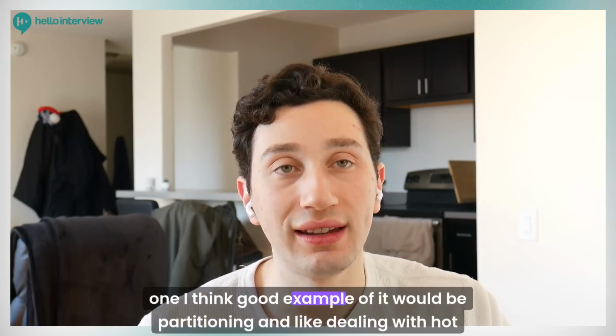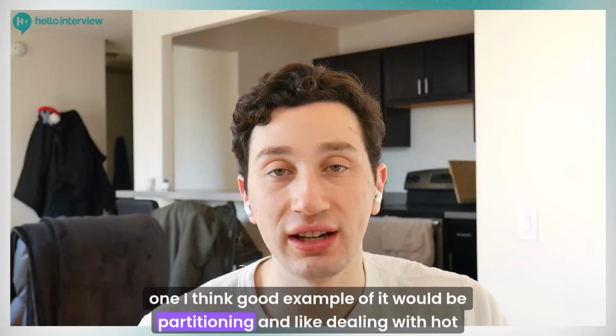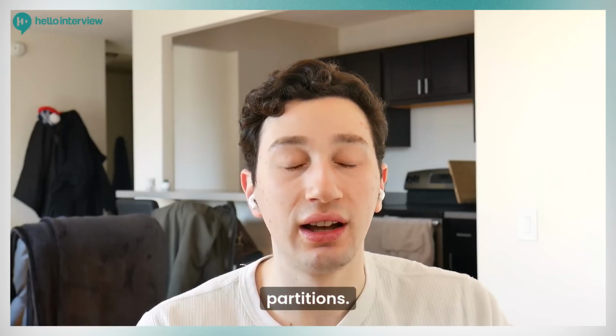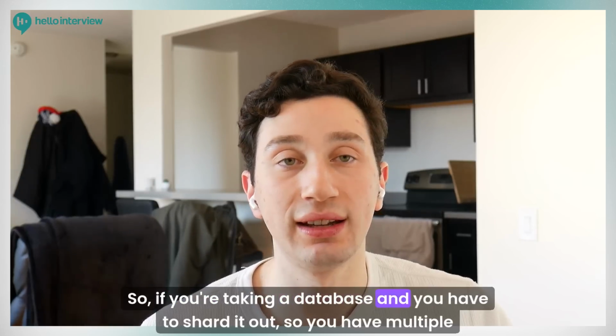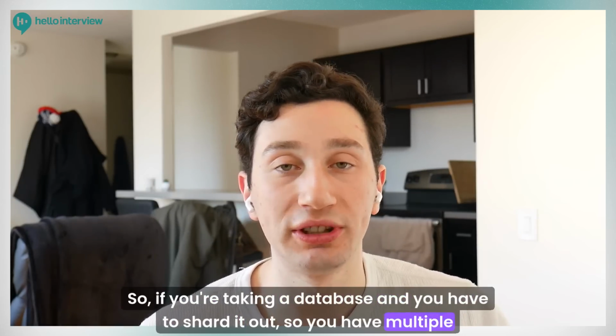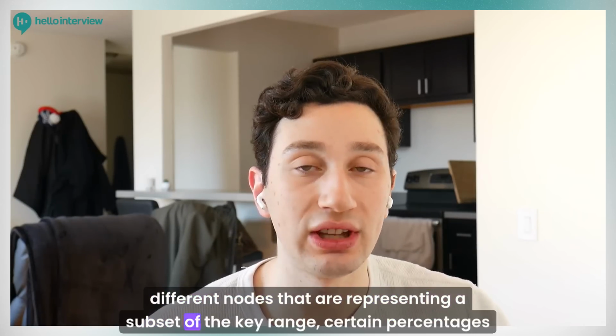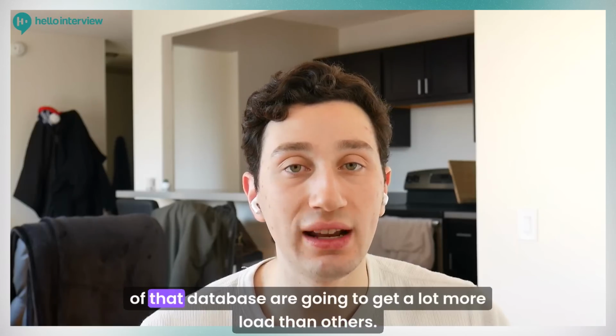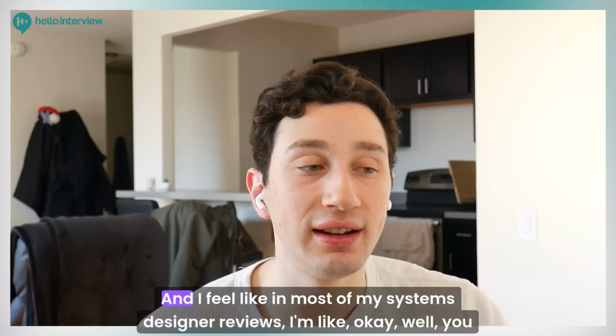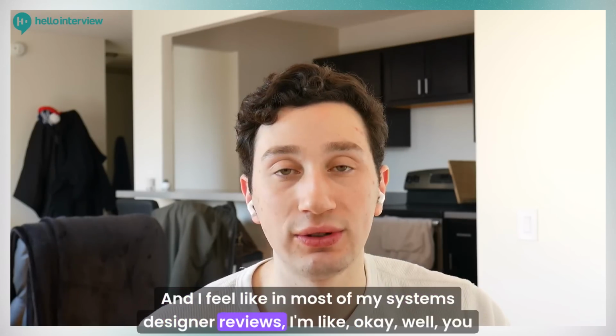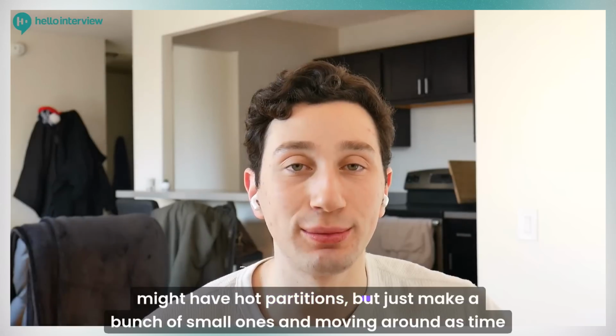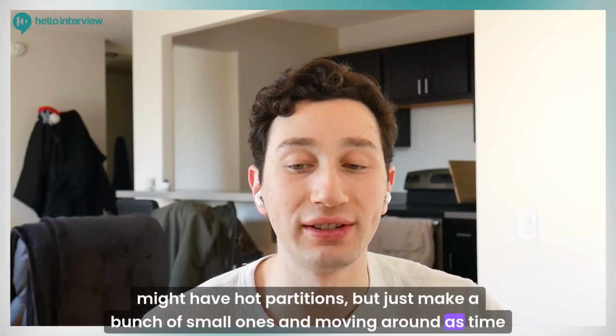One good example of it would be partitioning and dealing with hot partitions. If you're taking a database and you have to shard it out, so you have multiple different nodes that are representing a subset of the key range, certain percentages of that database are going to get a lot more load than others. And in most of my systems design reviews, I'm like, okay, well, you might have hot partitions, but just make a bunch of small ones and move them around as time goes on.